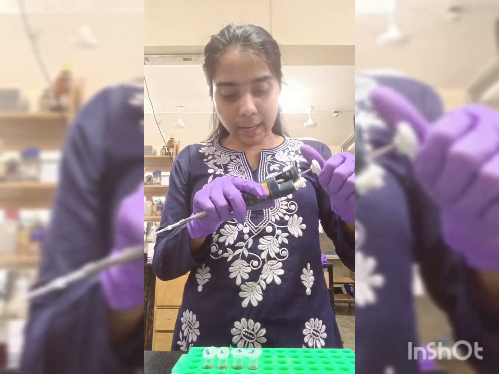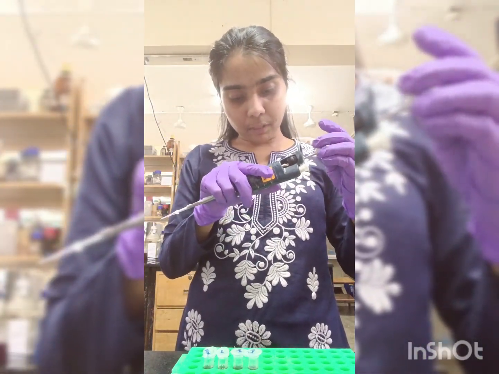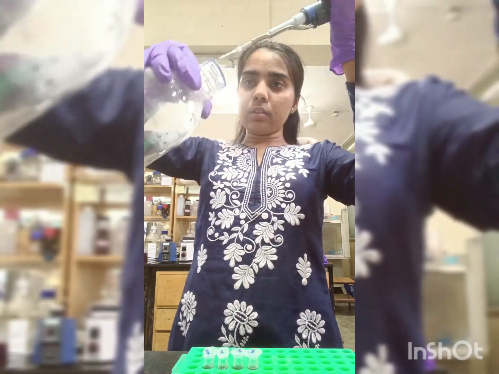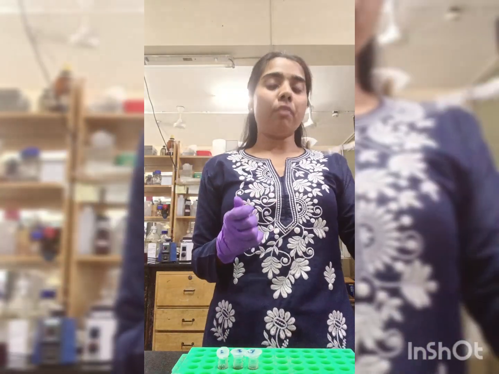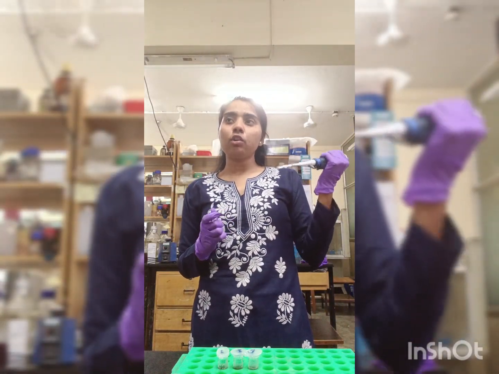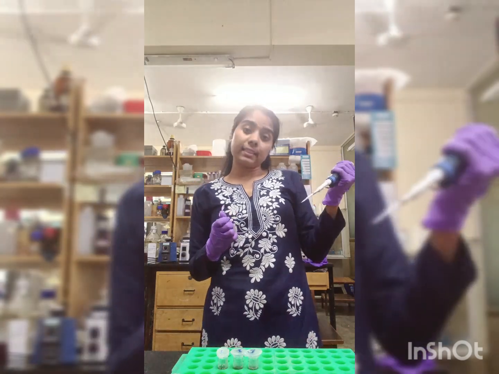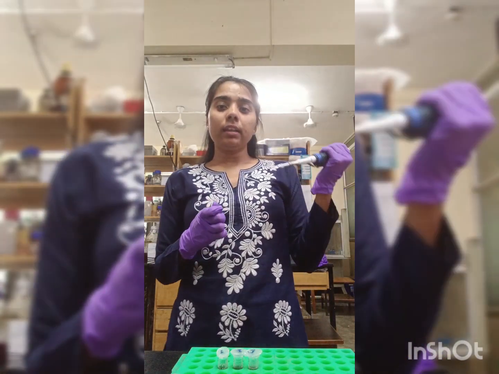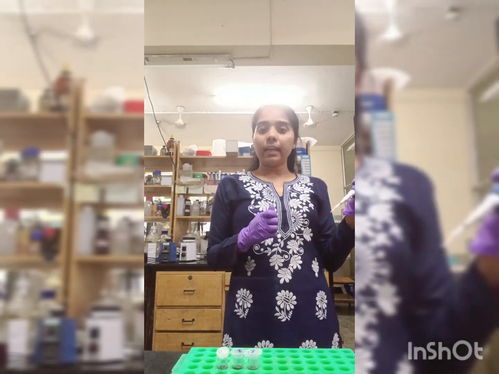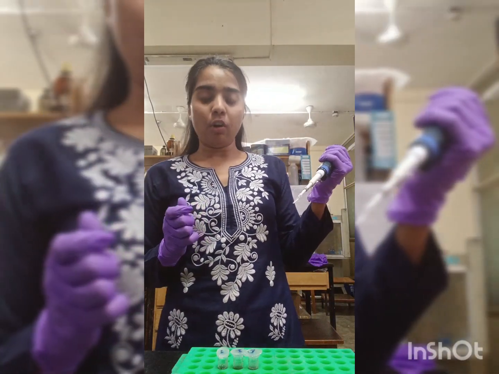And 18 microliter in the test sample, because my protein is already concentrated, so I will make sure that the protein concentration should be less than 1 mg per ml in the test solution, because through Bradford we can detect up to 1 mg per ml protein concentration.